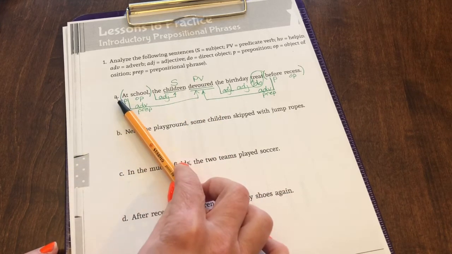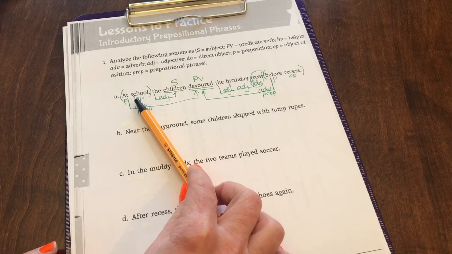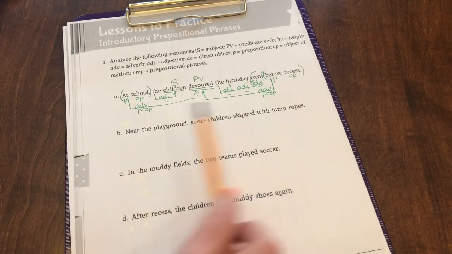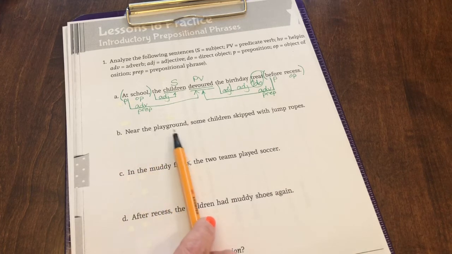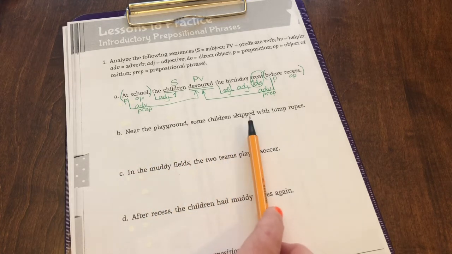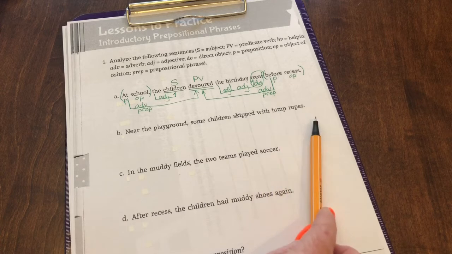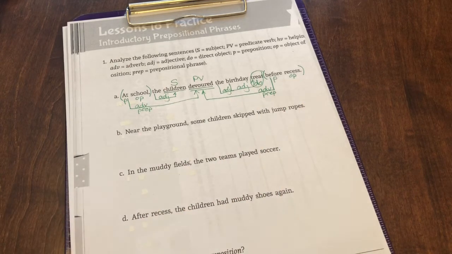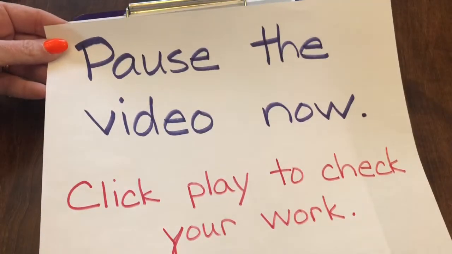If we just had at school, we would not have a complete sentence. So keep those in mind. This is a complete sentence here. Let's read it together. Near the playground, some children skipped with jump ropes. I'm going to give you a hint. You have two prepositional phrases. I want you to find them, analyze the sentence, and come back to check.